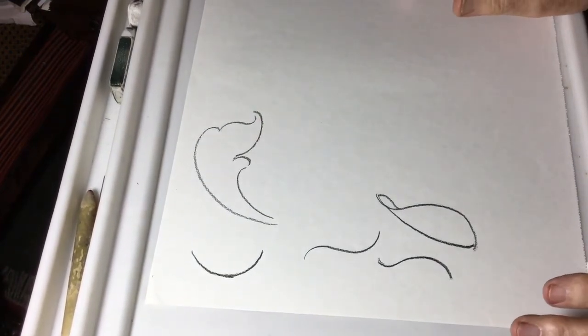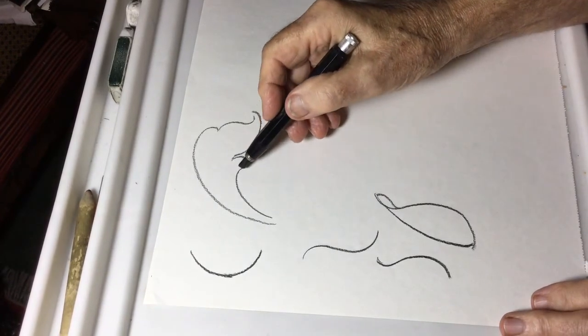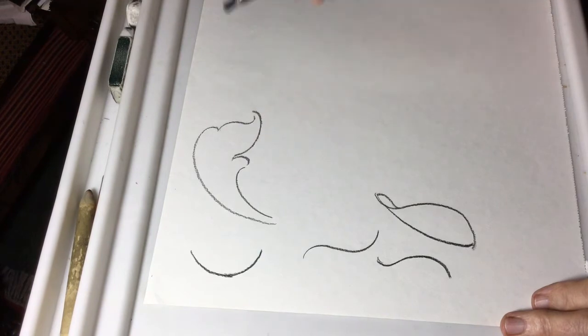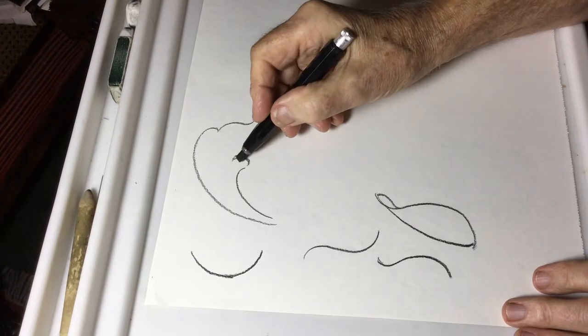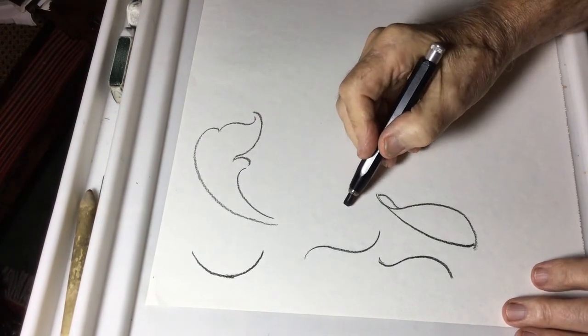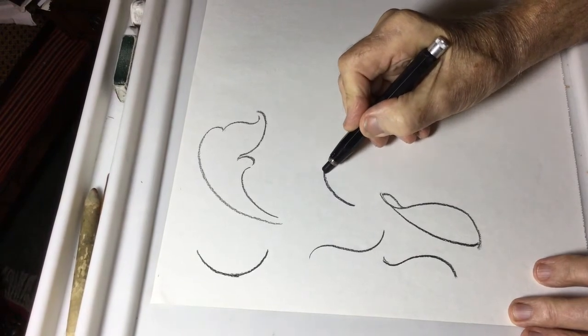Now, I've spoken before about the movement we have, the rhythm we have through the leaf. I will start with this style of leaf. First of all, I will have my cut like so.